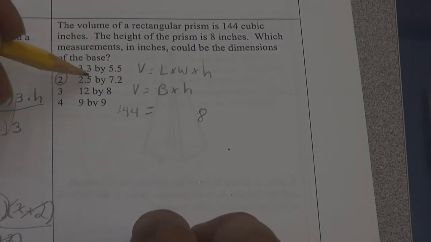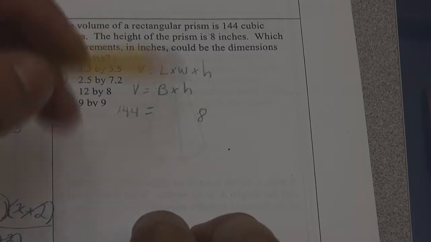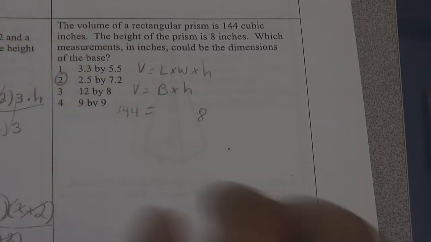Right, because 2.5 times 7.2 times 8 gives you 144.